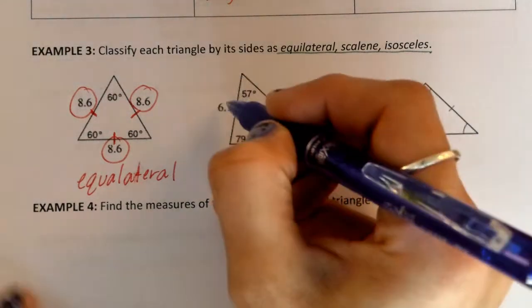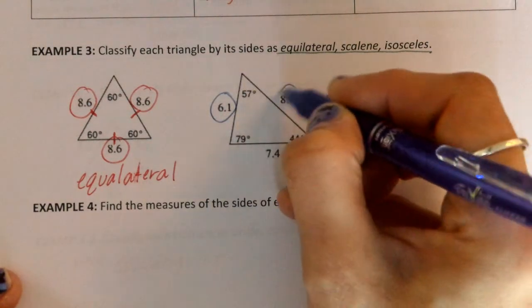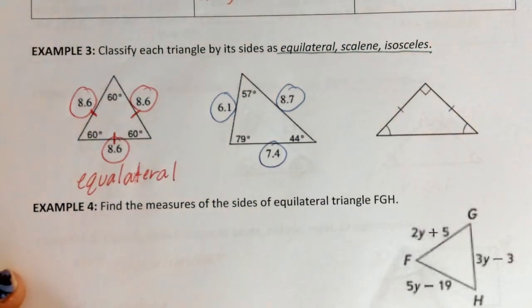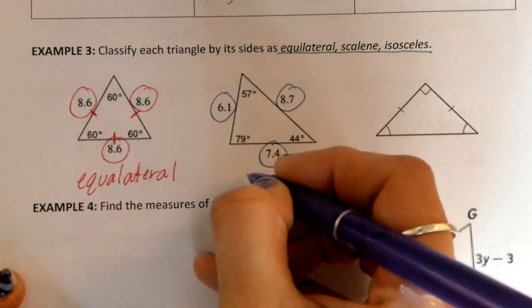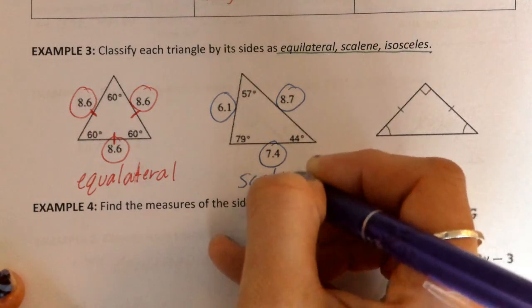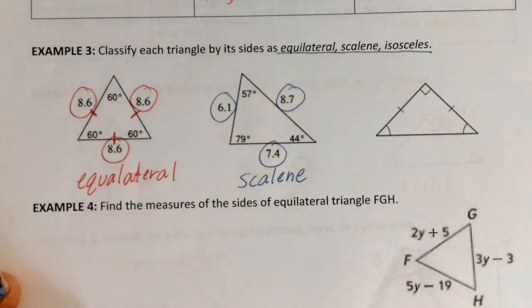Next, we take a look at this one. We have 6.1, 8.7, and 7.4. Not a single side is congruent. This is your infamous scalene triangle. No congruent sides.